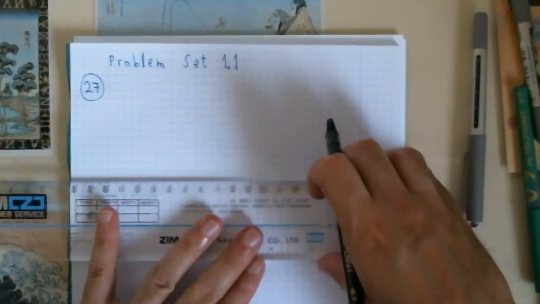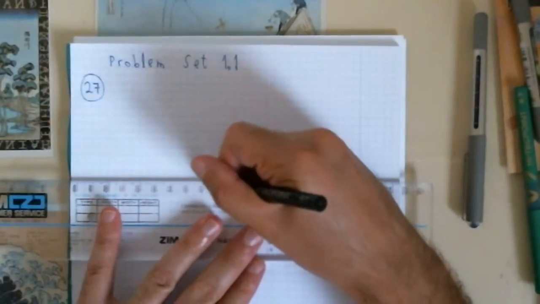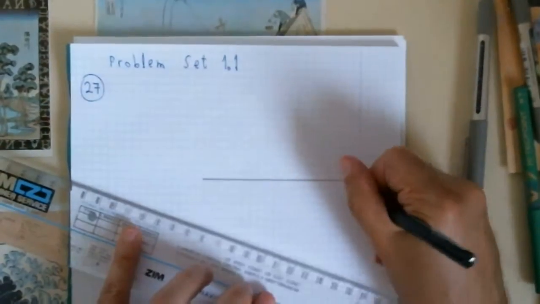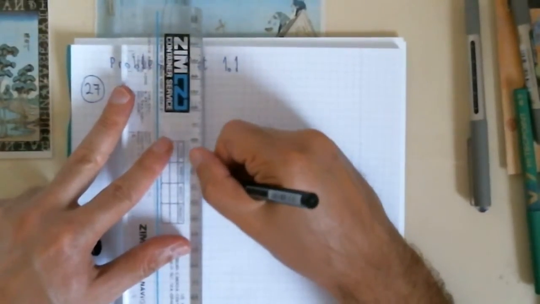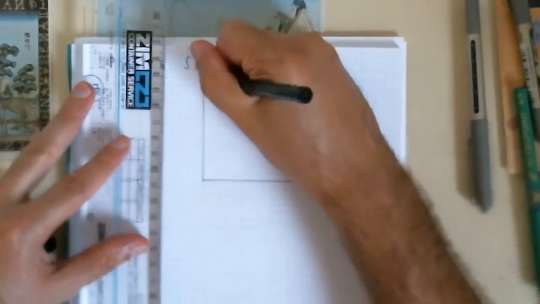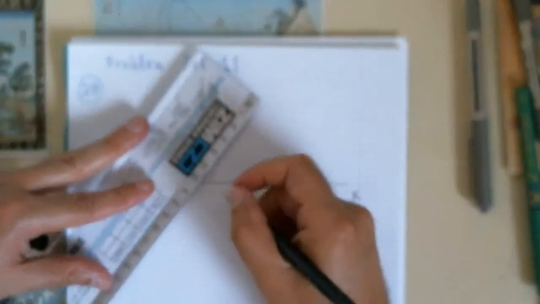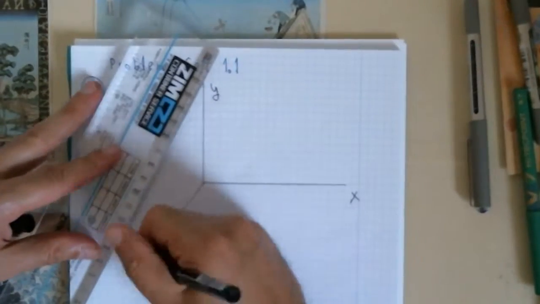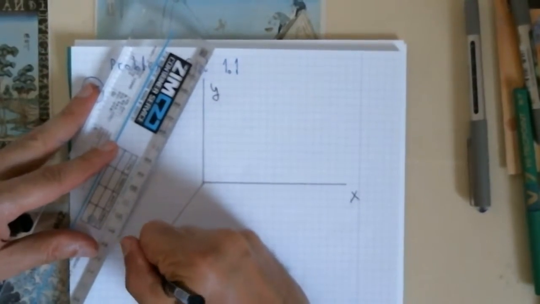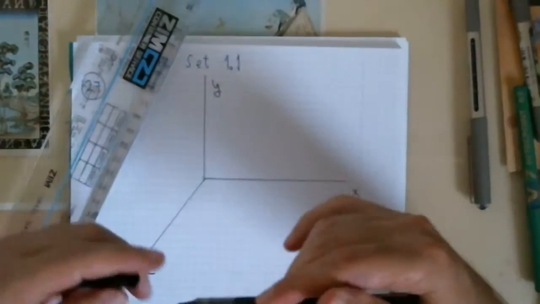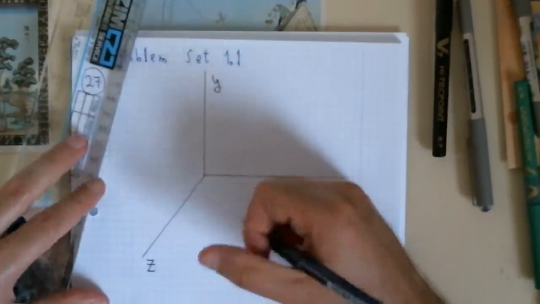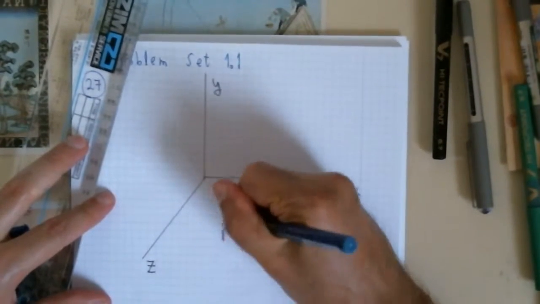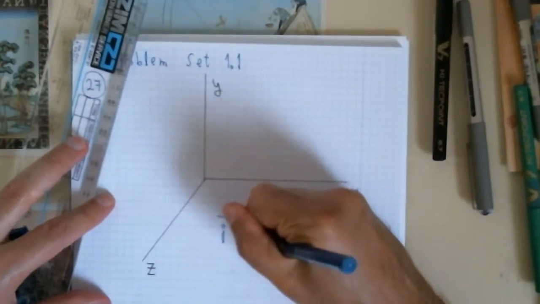we have the x direction, we have the y direction, we have the z direction, and we have some vector which we will call I. Okay, this is a vector.